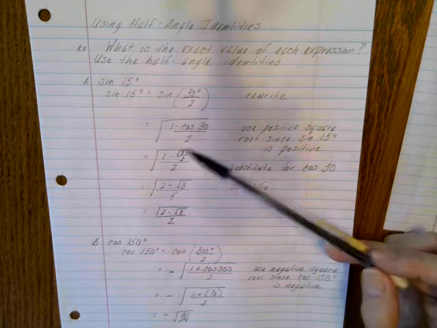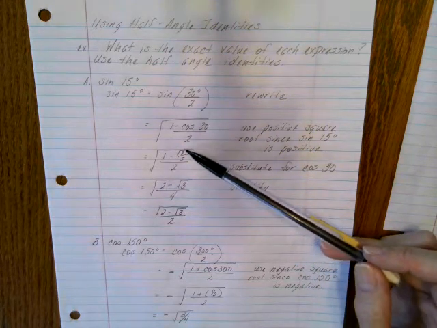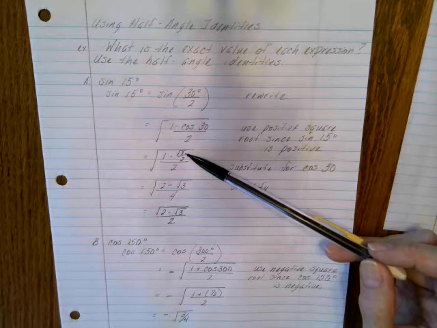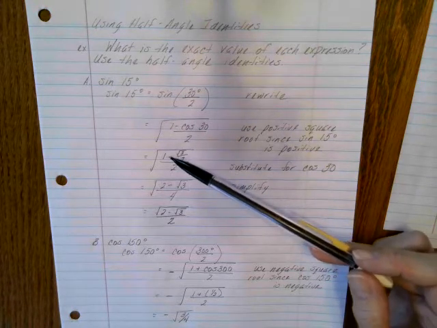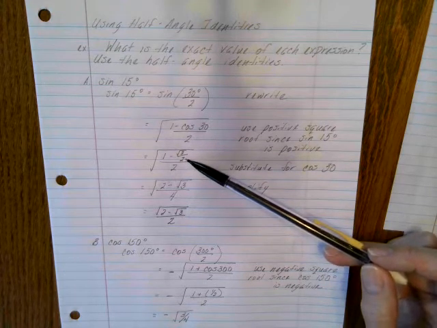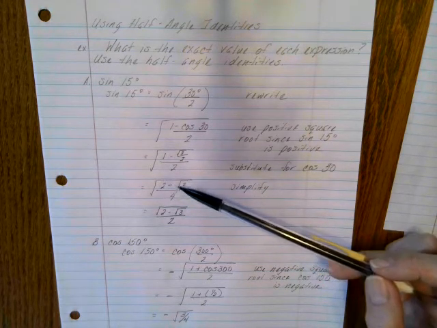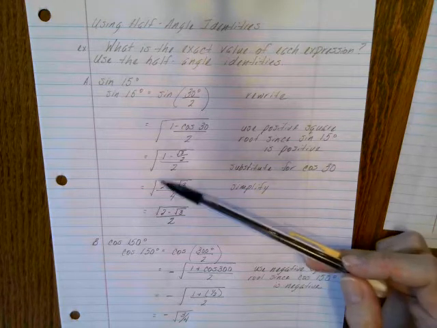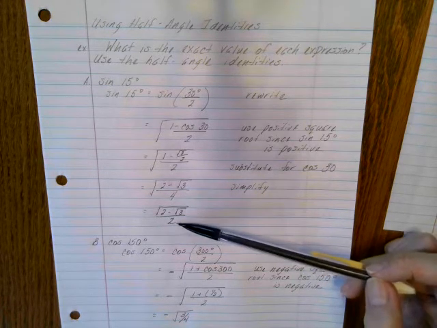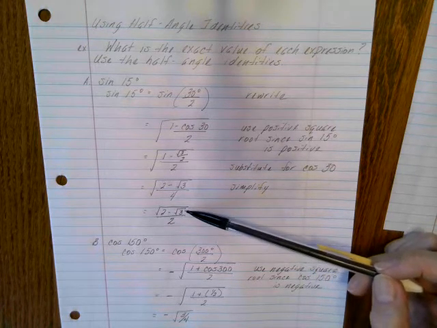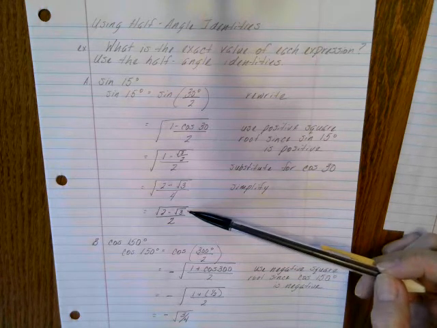So under the big square root, I've got 1 minus square root of 3 over 2, all over 2. And now I'm going to say, okay, I can multiply everything on the top by 2 to get rid of my fraction. So that's going to become 2 minus the square root of 3, all over 4. I can actually take the square root of 4. So the bottom loses the square root and becomes 2. And the top remains 2 minus the square root of 3, and I'm taking the square root of all that.